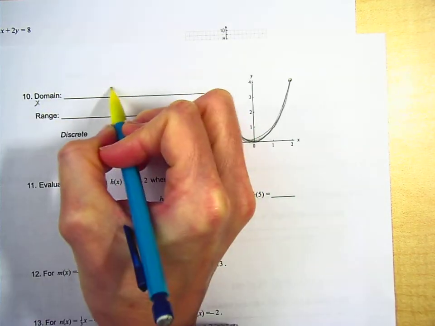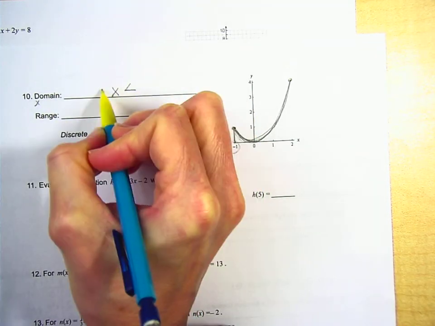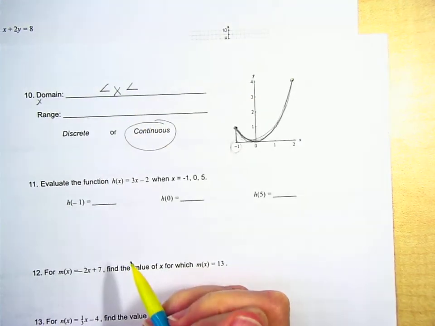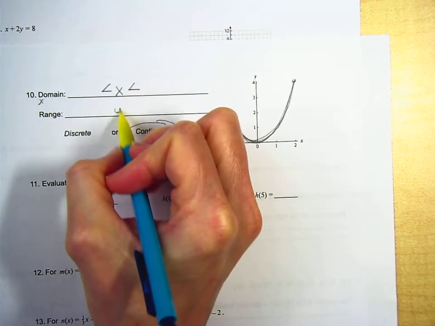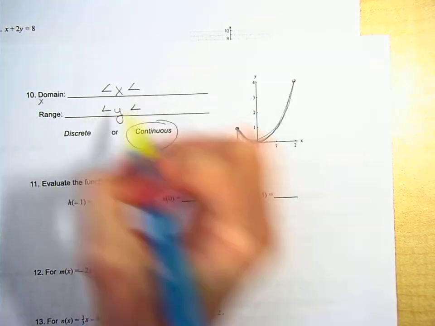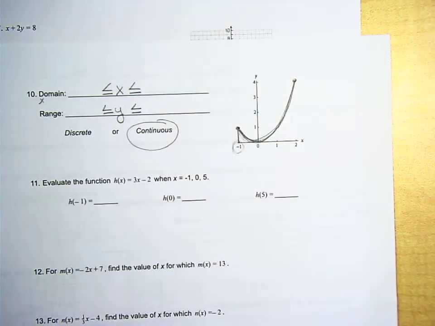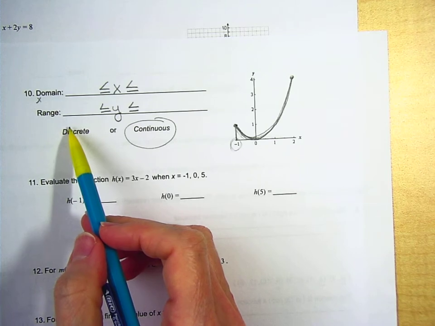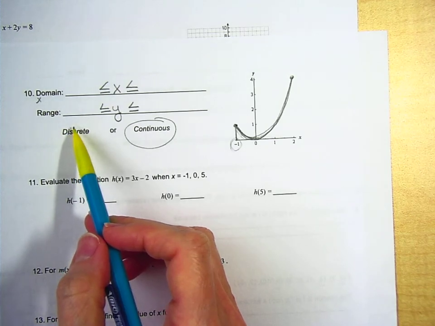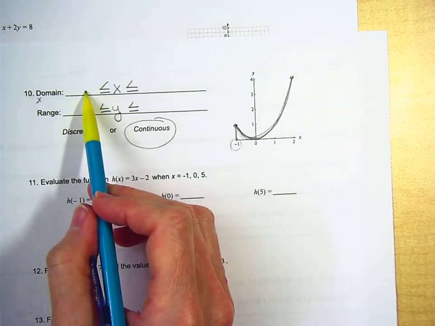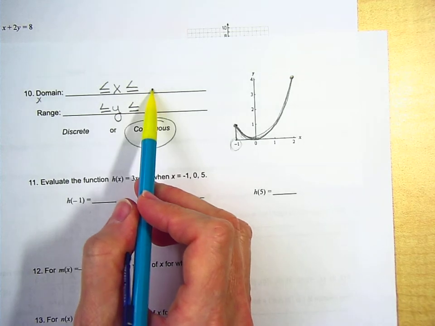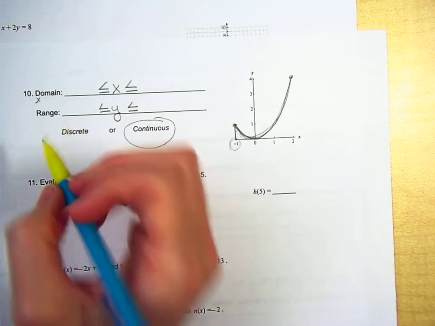Domain is x's. Whenever you have a continuous graph, start out by writing an inequality for your domain, and write this for your y, with the equal to. Inequalities to the left, they always need to be pointing in the same direction. Smallest x value here, biggest x value here. Smallest y value here, biggest y value here.